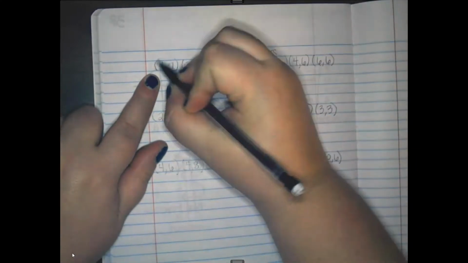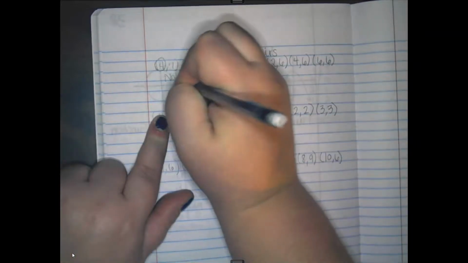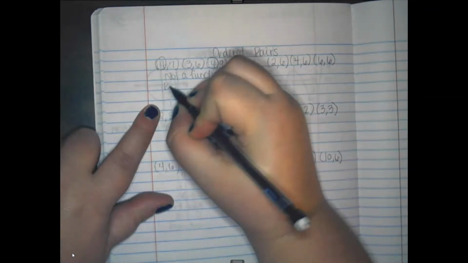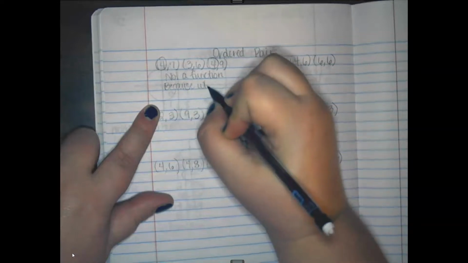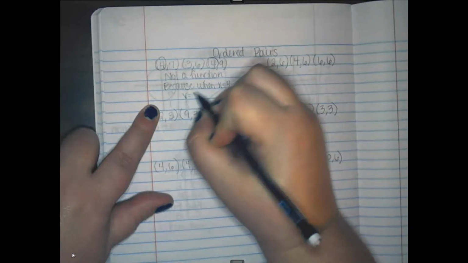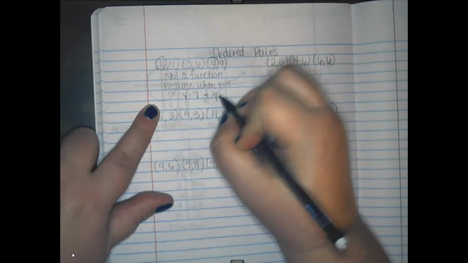Okay, so let's look at this first one. So when x was 4, it equaled 7. But I also have another 4 here. So I'm going to circle those. And I'm going to say this is not a function. And my reasoning, so when I ask on your homework or on a test, why not, you're going to put because when x equals 4, y equals 7, and y equals 9.